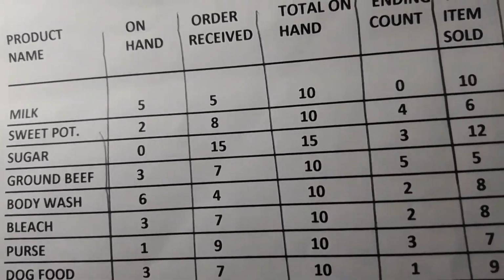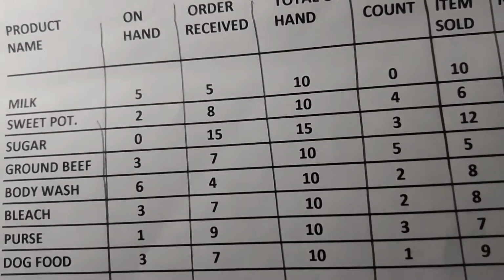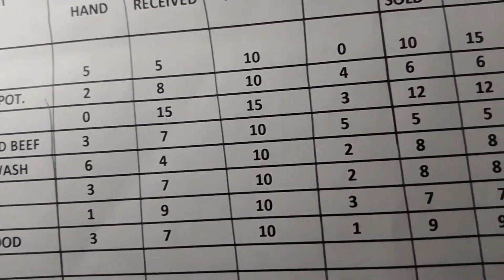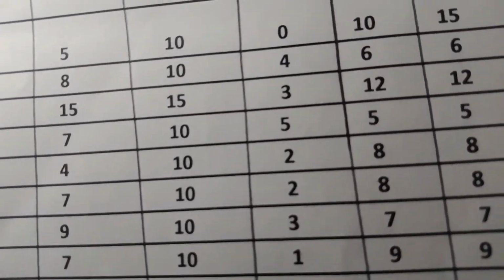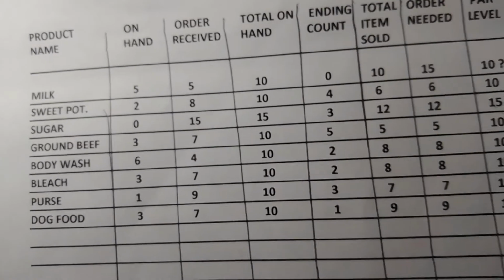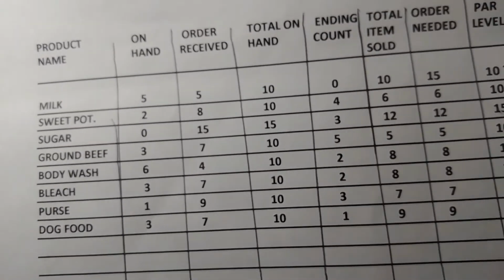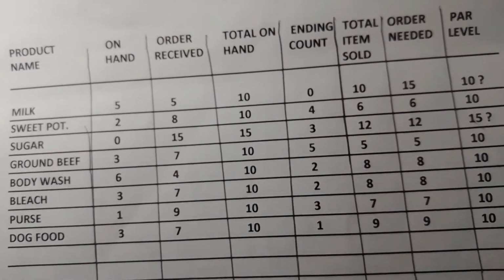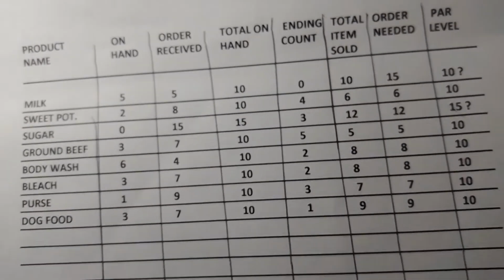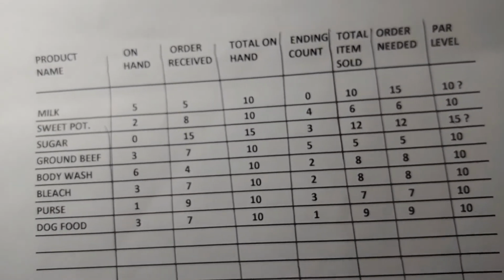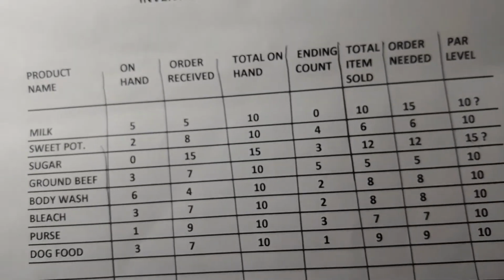Okay? Then sweet potato, we started off with 2. Then he brought us 8. So our total is 10. Okay? And the same thing for ground beef. We started with 3. The truck just gave us 7. Now we have 10. Okay?